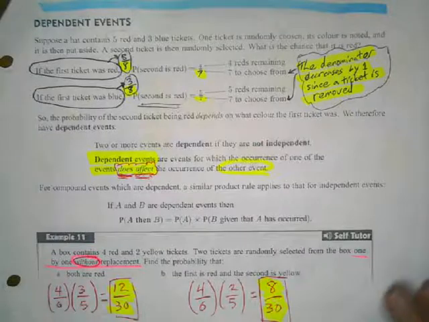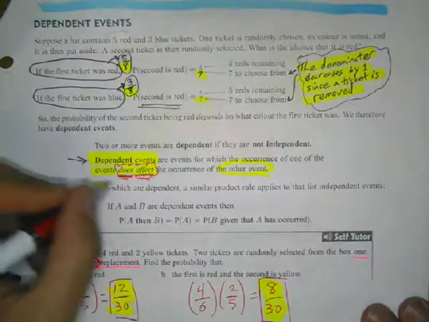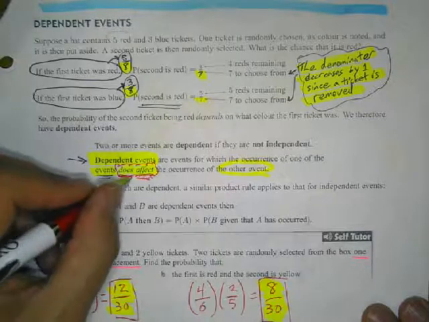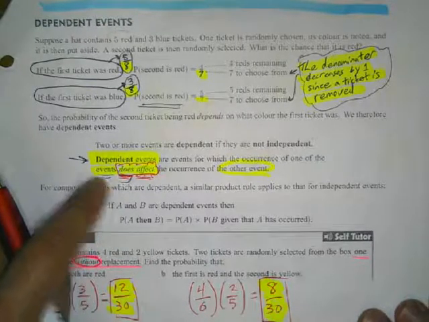Okay, so dependent events: the first event affects the second event, and we're going to see this happening in all the examples we're going to do. So let's look at example 11.